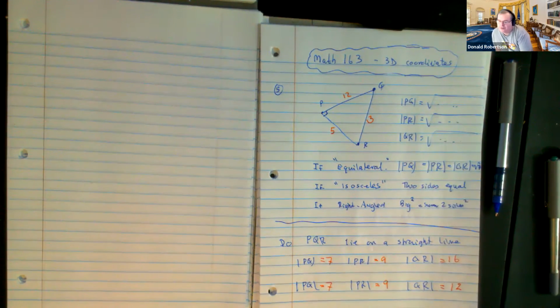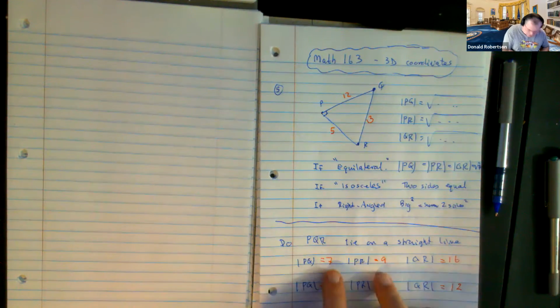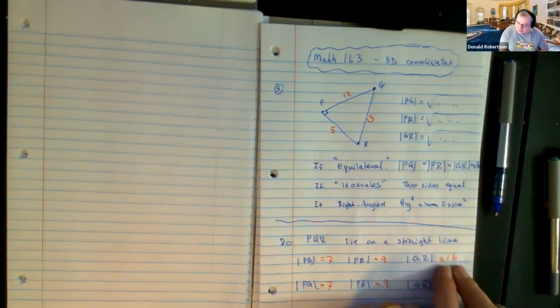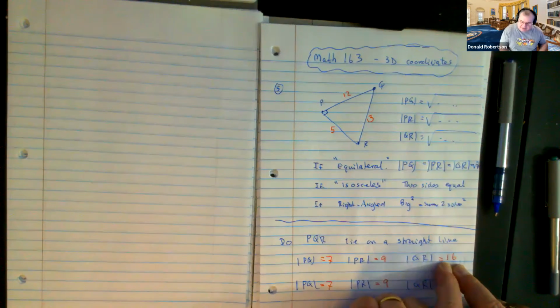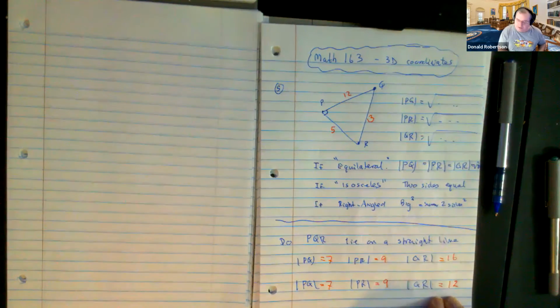So if the two small ones add up to the big one, not the squares of them, just the numbers, right? The length of the two small sides added is the length of the big one. You're looking at a straight line, right? You're looking at PQR all in the same straight line. Now you can switch the letters around, whatever, but that property is true. The two small ones should always add up to the third big one. If they do, it's a straight line. If they don't, it's not a straight line, right?